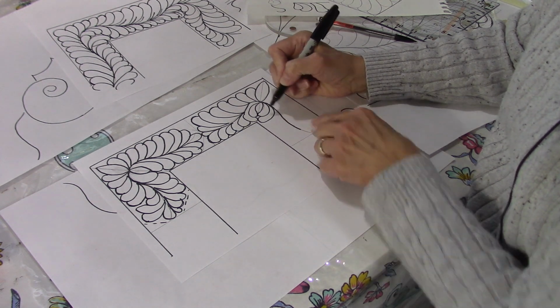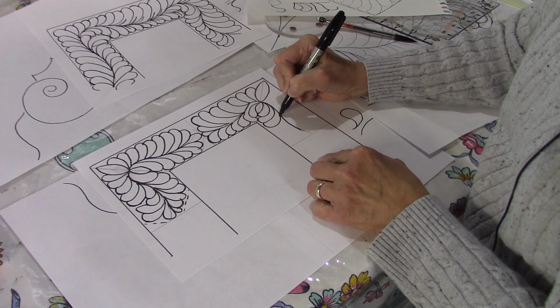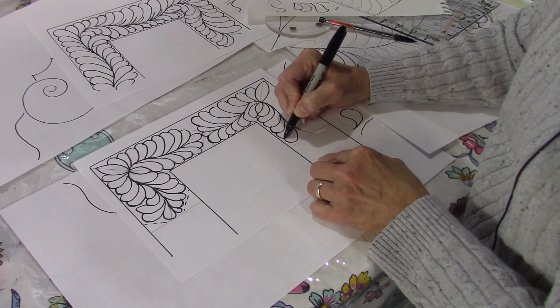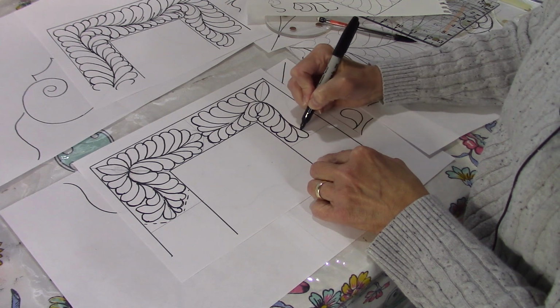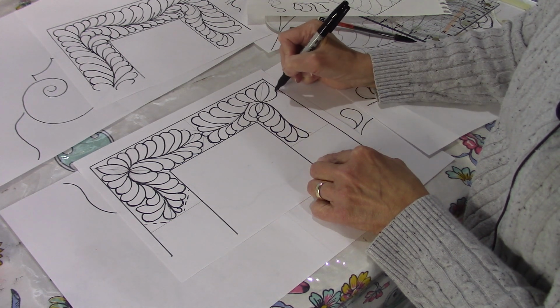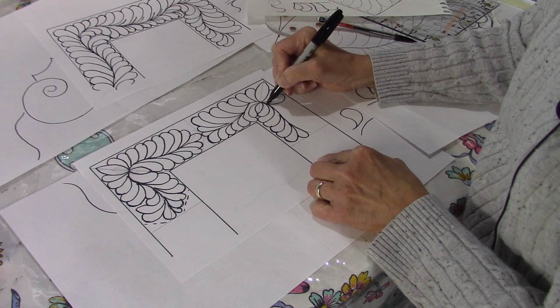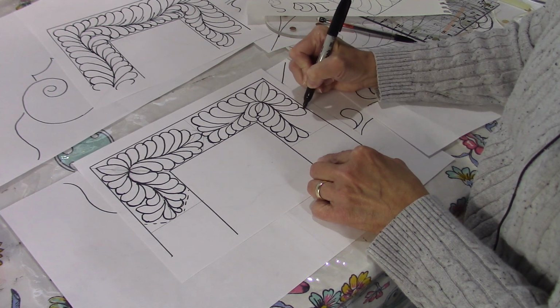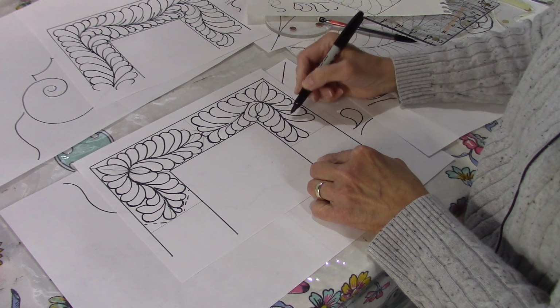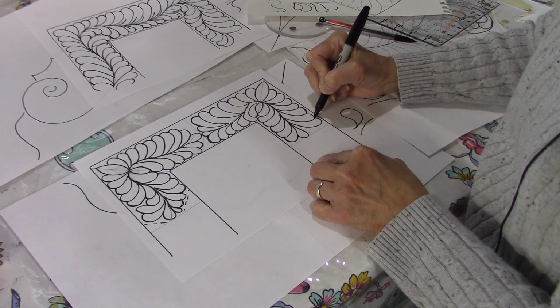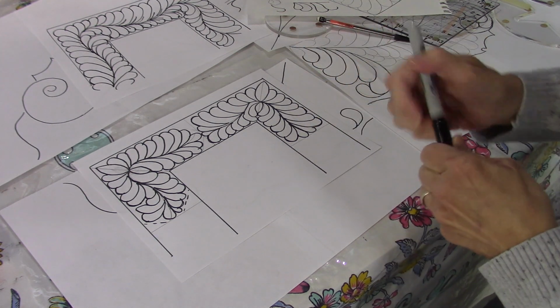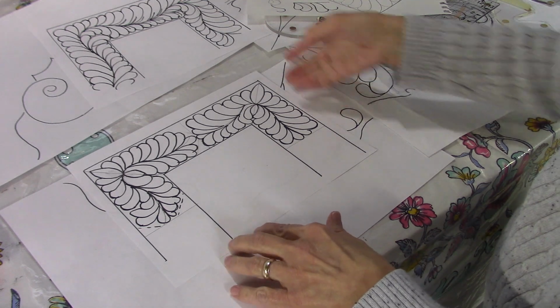Kind of stop my spine a little bit short. Okay, there's the feather swag.